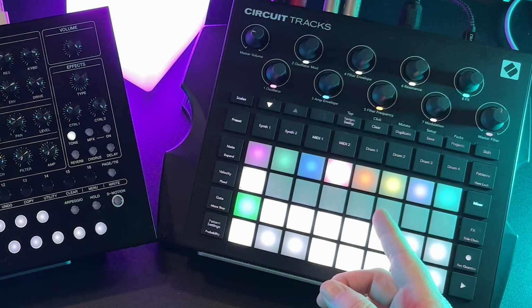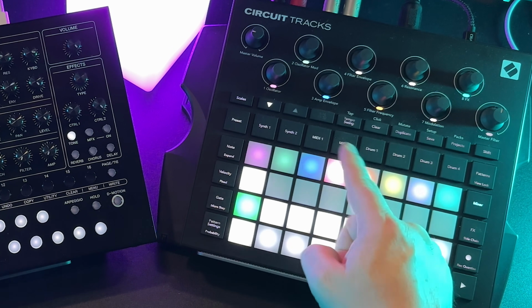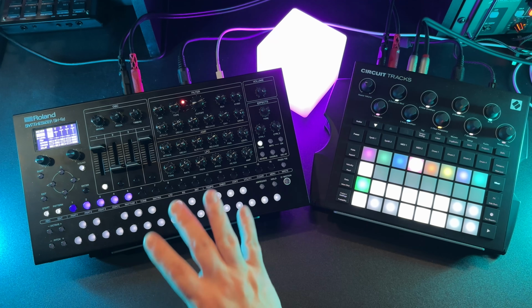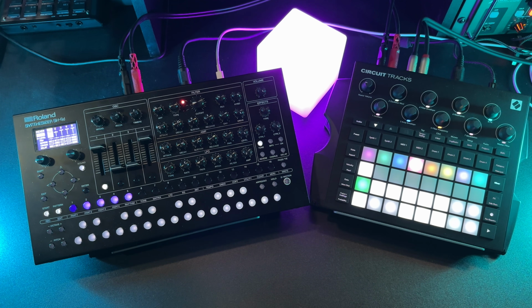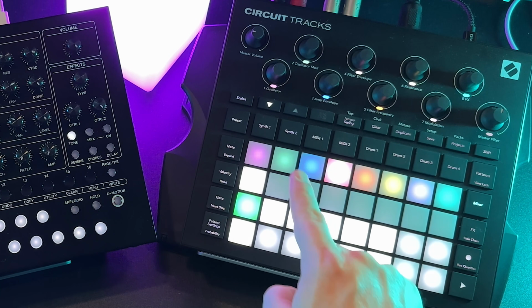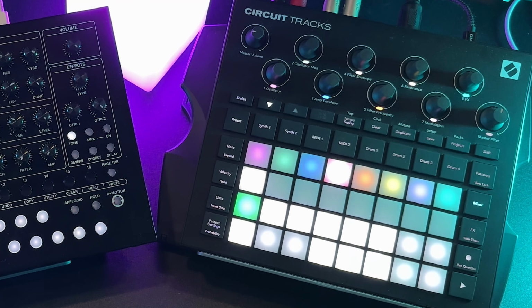The Circuit Tracks gives me 2 MIDI sequencer channels, right here and here, that I can use to sequence 2 of the SH4D synth parts in a more flexible and robust way than the SH4D's built-in sequencer allows me to do. Since the Circuit Tracks is a groovebox, it also gives me 2 of its own polyphonic synths, each with its own sequencer channel.